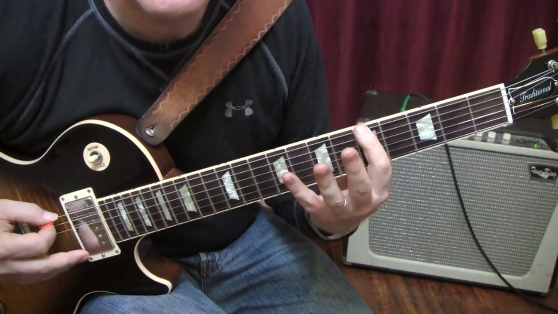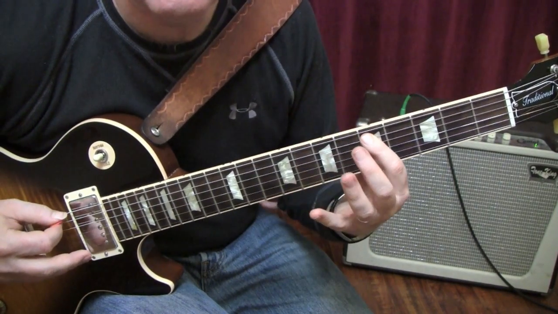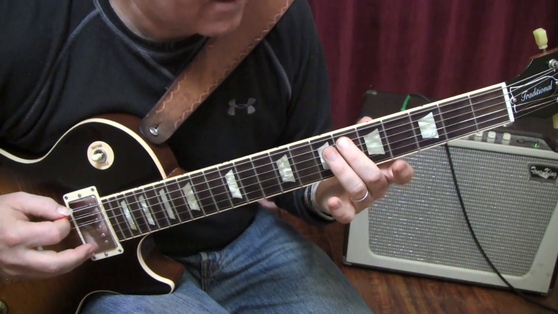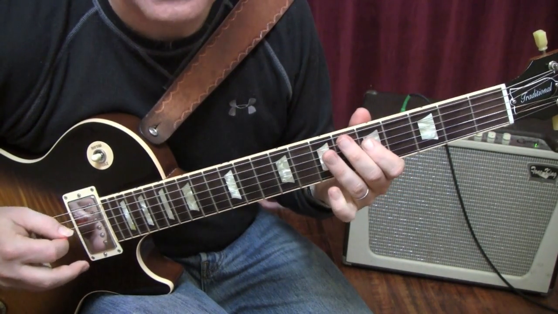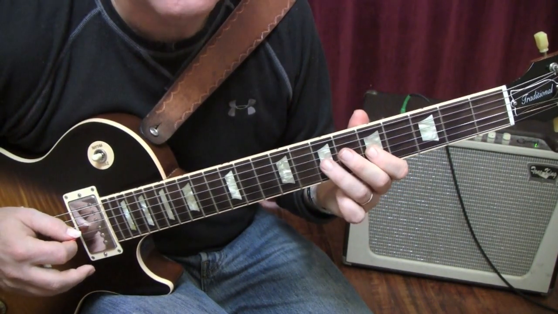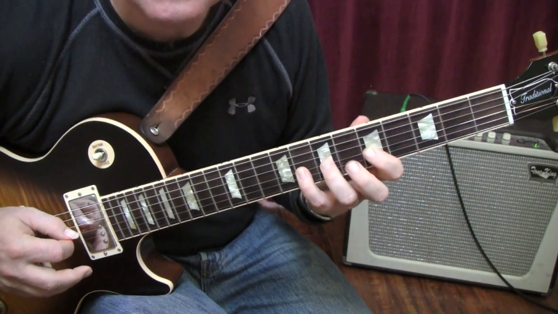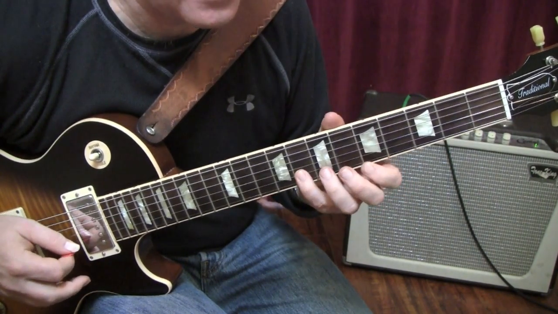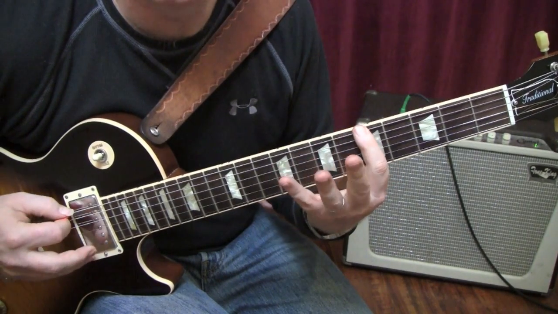So we're going to go 5, 8, 5. Now we're going to go to 6 on the A string. That's the flat 5. Then we go to 7, 5, 7, 5, 7, 8. That's the flat 5. Then we're going to go to 5, 8, 5, 8. One more time.